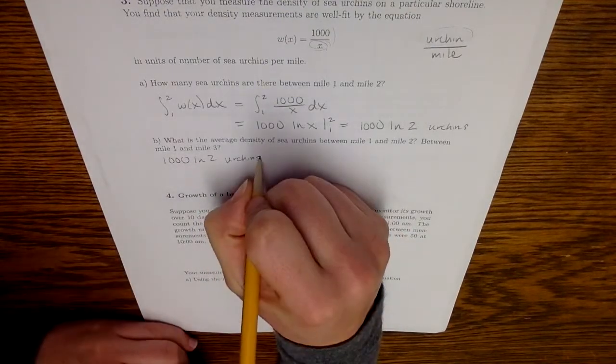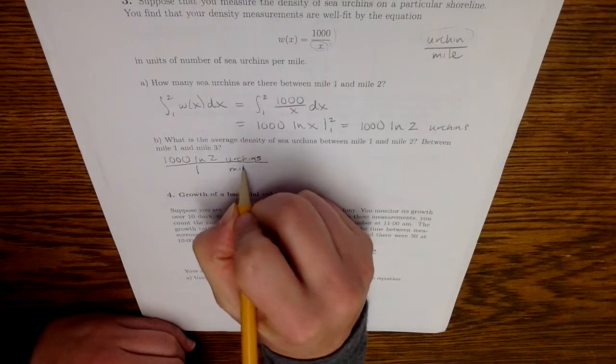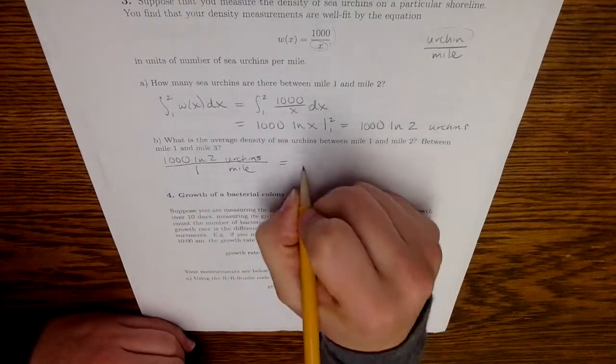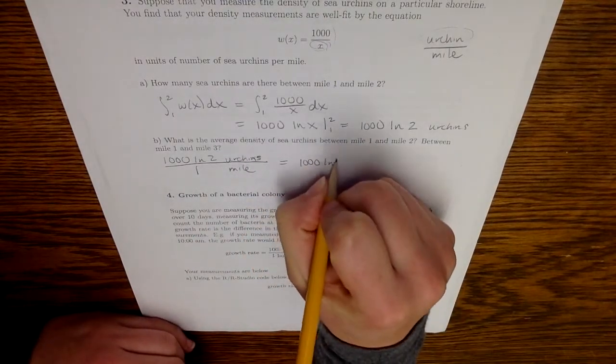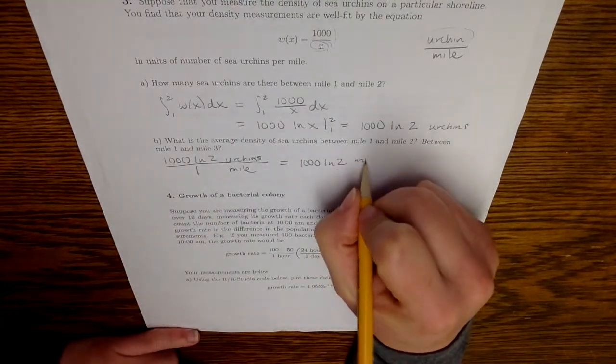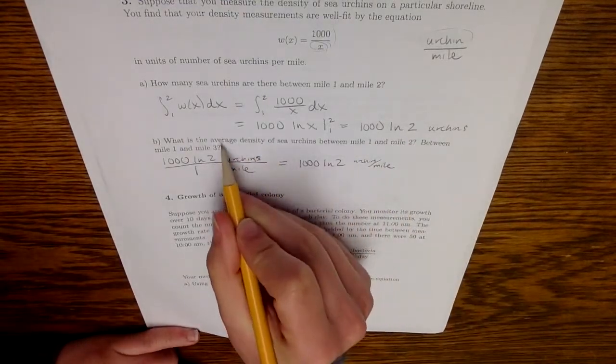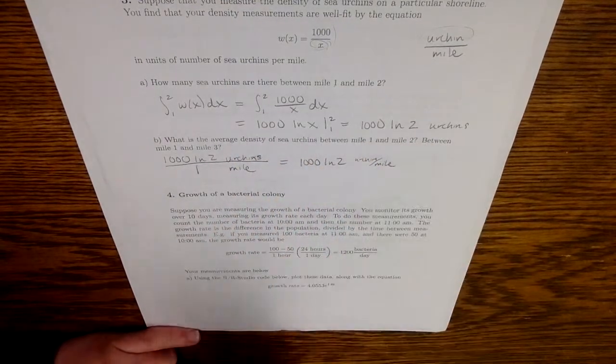Okay, and then we need to divide by the distance over 1 mile. So this is 1,000 natural log 2 over 1, which is just 1,000 natural log 2 urchins per mile. On average, that's the density of sea urchins between mile 1 and mile 2.